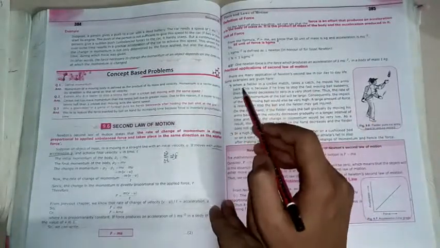Practical application of the second law of motion. There are many applications of Newton's second law in our day to day life. Some examples are given here. In a cricket match, when a player takes a catch, he moves his arm back, like up to down.